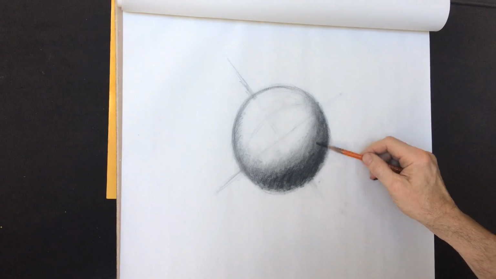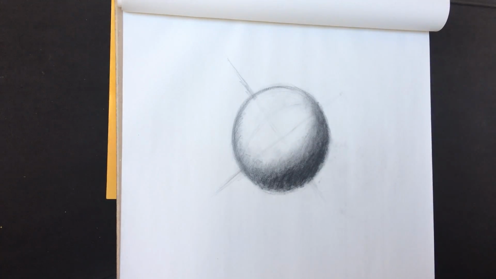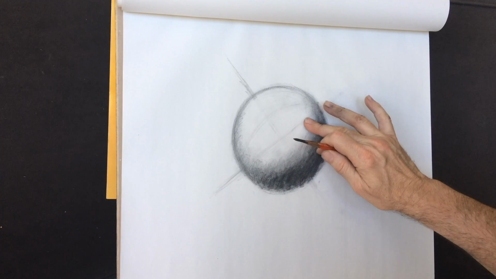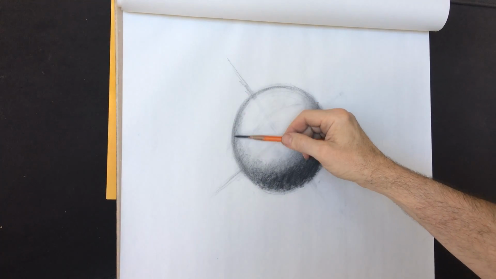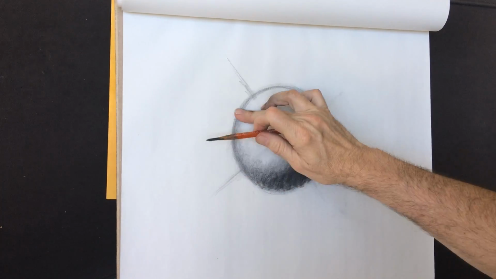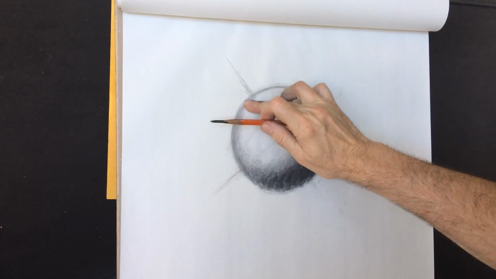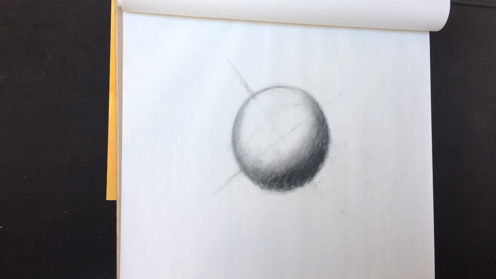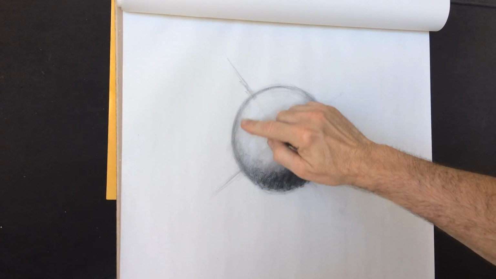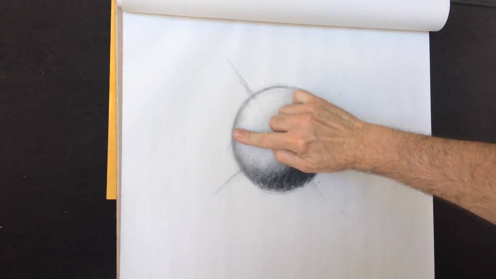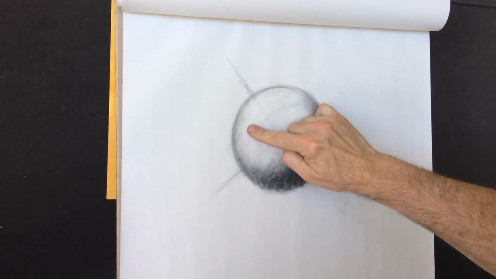It seems like there should be halftones and 3/4 tones and quarter tones, but a variety of halftones. Areas where there is light hitting, but not quite as much light because the form is turning away a little bit.